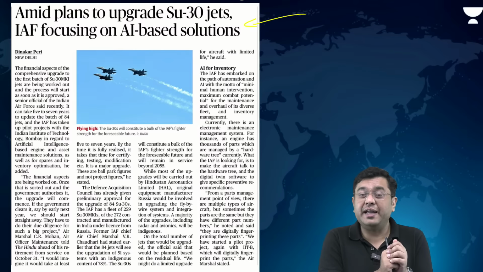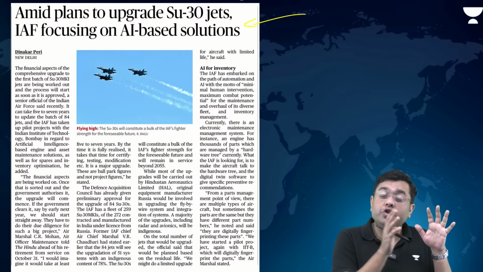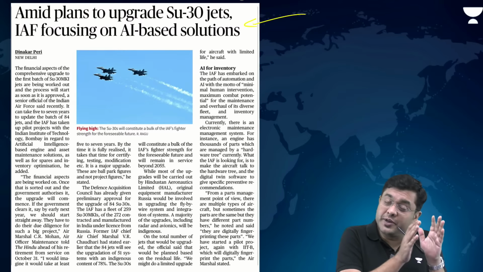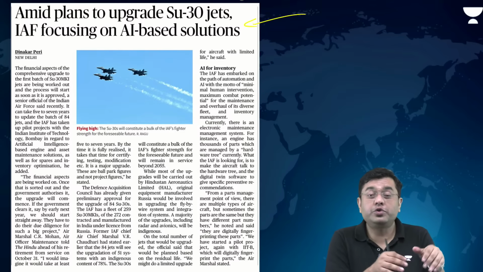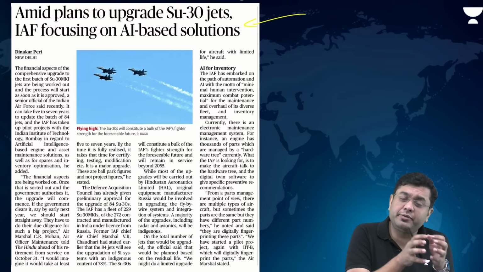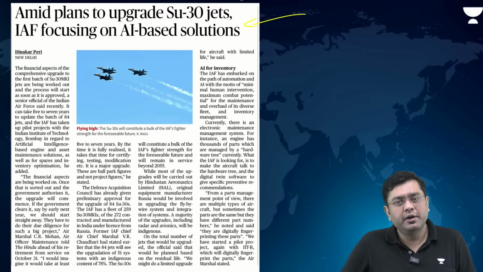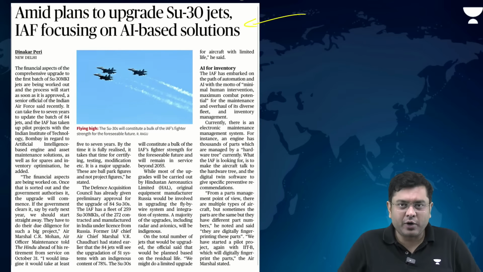That is a question oftentimes asked, that in which areas AI can be used. So for logistics, it can be used for management of spares. It can be used for understanding which aircraft part requires replacement, which aircraft part requires refurbishment. For that also, it is required.